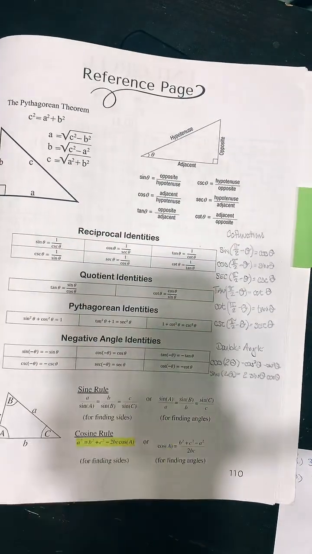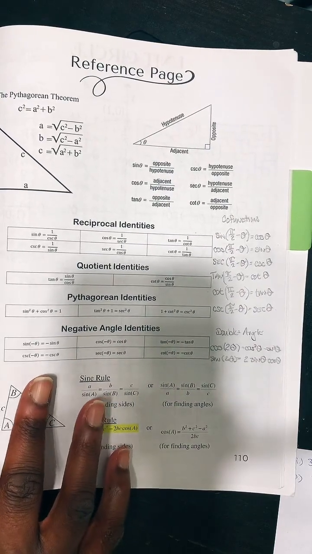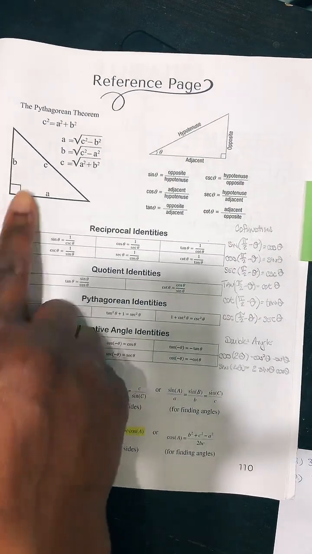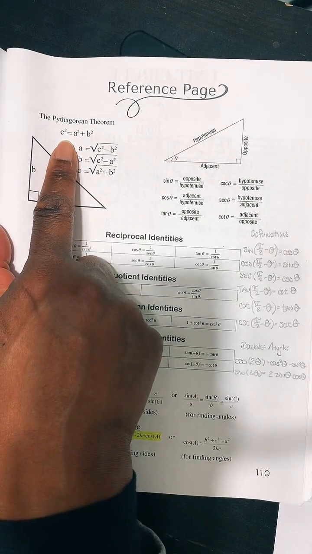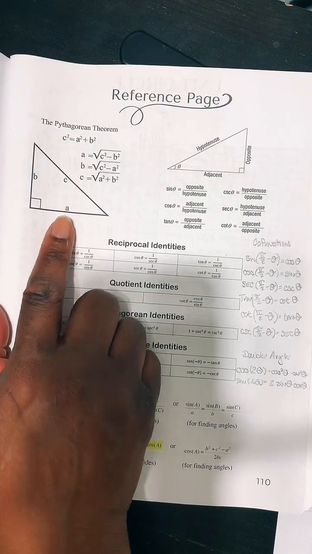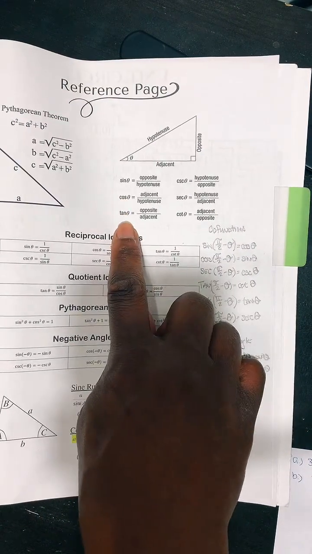Then it starts getting a little bit technical. It gets a little bit into the technicality. So you have your Pythagorean theorem. Remember, a squared plus b squared equals c squared? If you don't, it's in the book. All right. Then you have your SOHCAHTOA, your sine, your cosine, your tangent.